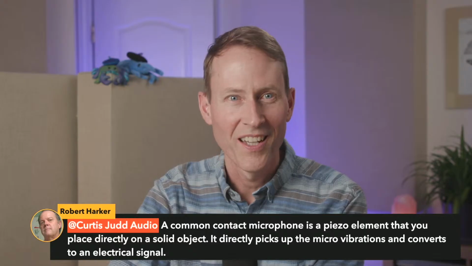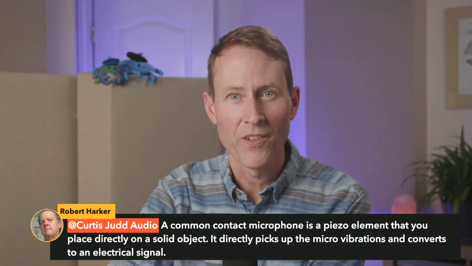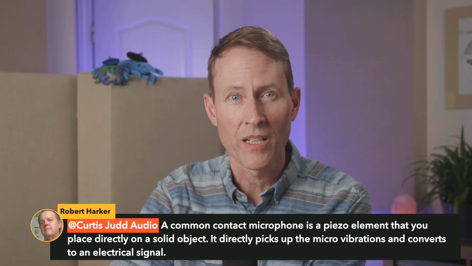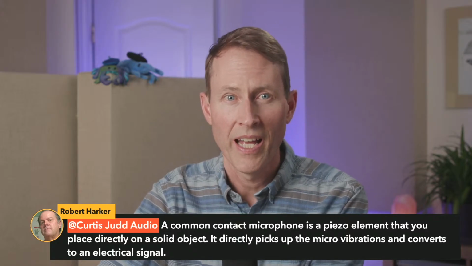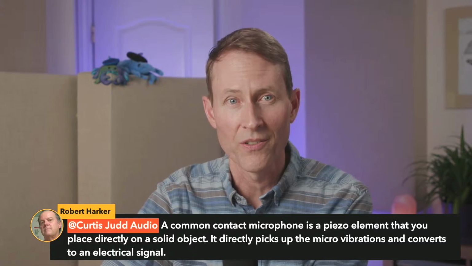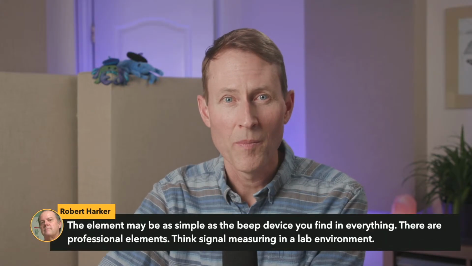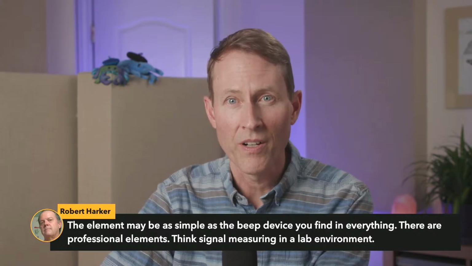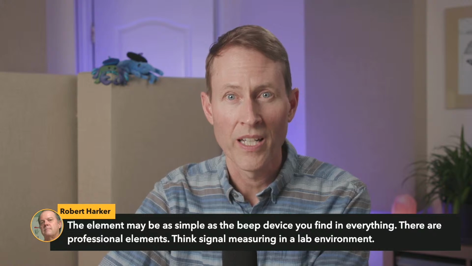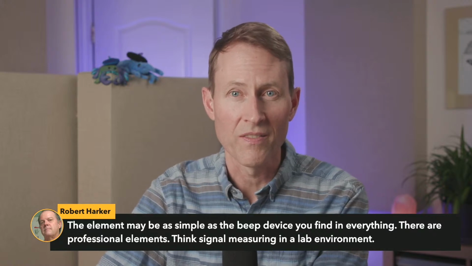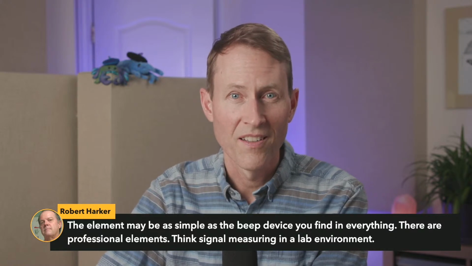All right. Robert says, a common contact microphone is a piezo element that you place directly on a solid object. It directly picks up the micro vibrations and converts them to an electrical signal. Thank you, Robert. I'm learning things here today, too. The element may be as simple as the beep device you find in everything. There are professional elements. Think signal measuring in a lab environment. Very good.